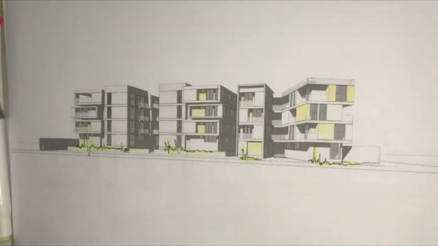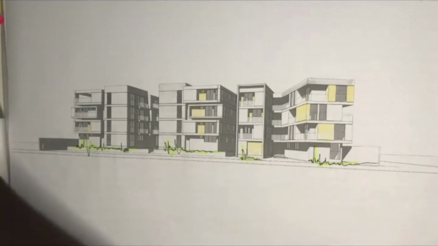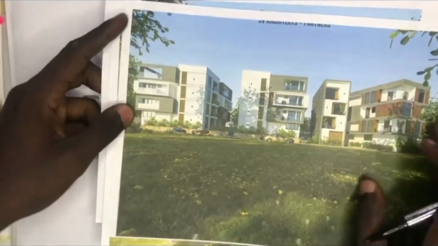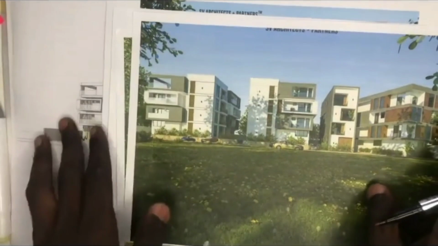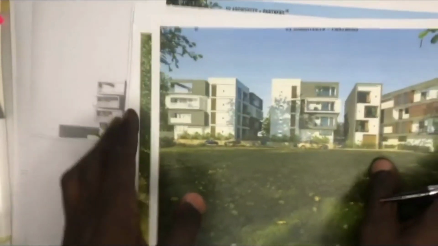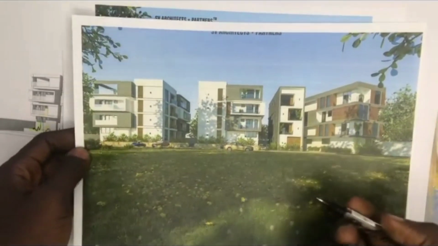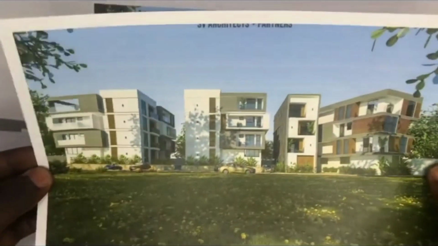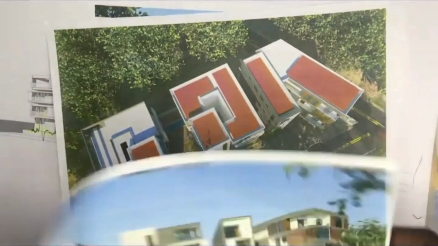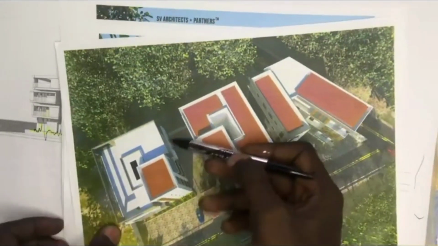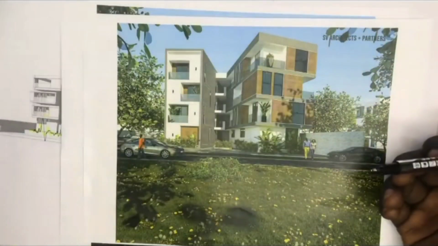So fast forward, I finally came up with several images that the client, of course, really appreciated. We have once again the 3 separate structures with a common space running here.